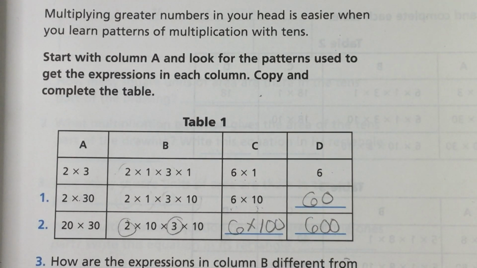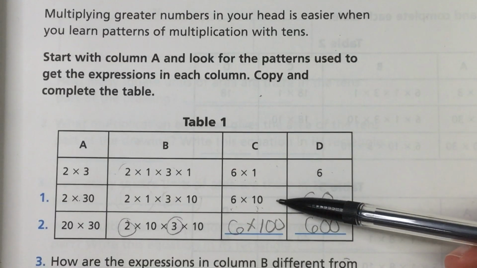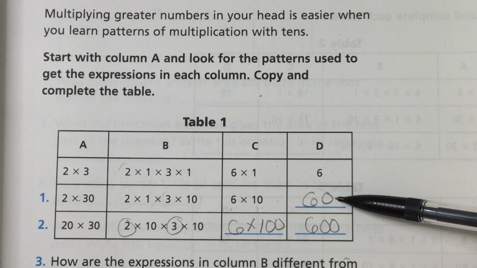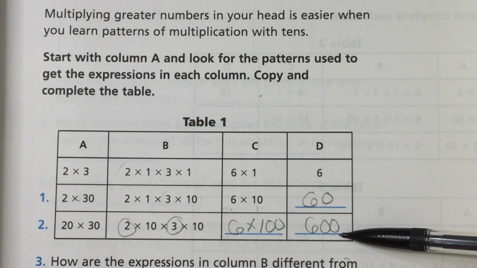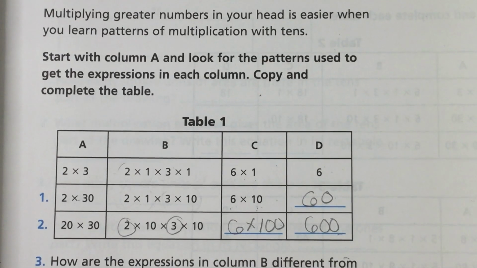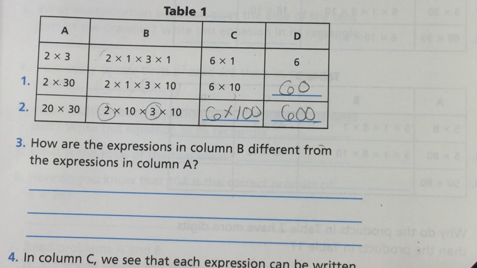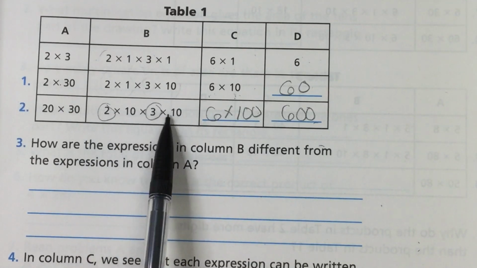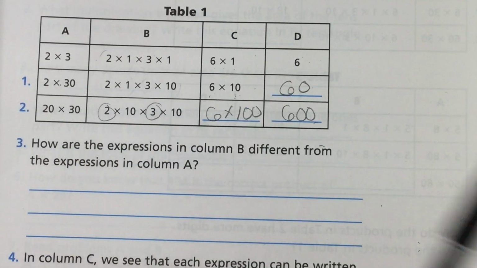So do you see the pattern there? How it goes 6 times 1, 6 times 10, 6 times 100, 6, 6 with 1 zero after it, 6 with 2 zeros after it. How are the expressions in column B different from the expressions in column A? Well, in B, they're broken apart, right? You don't have to write that today, but you can observe that they're broken apart. In A, they're put back together.